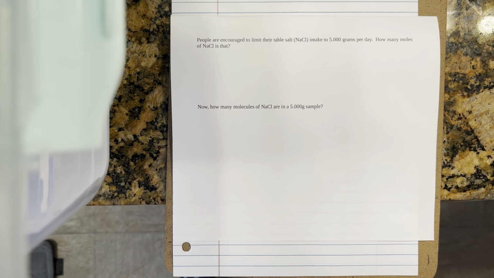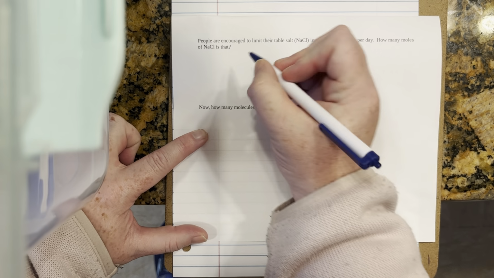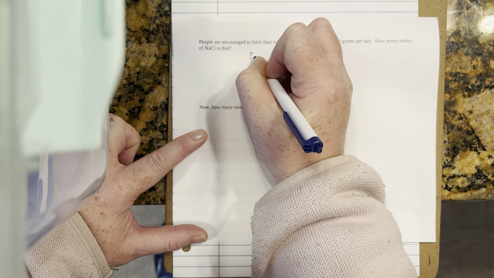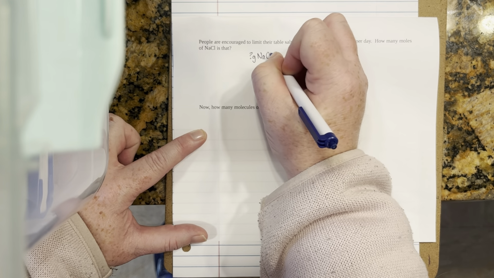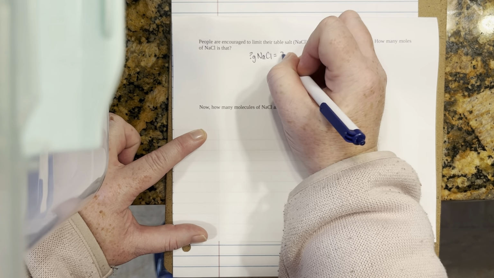All right, we're going to work through this next problem. It says people are encouraged to limit their table salt, which is NaCl, sodium chloride, intake to 5.000 grams per day. How many moles of sodium chloride is that? So the way I set this up is how I did the other one. Say so many grams sodium chloride equals how many moles?